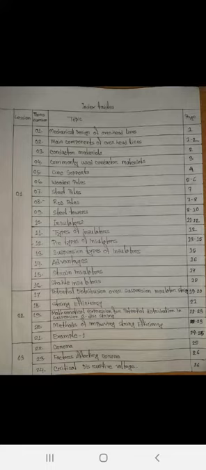Index table. Number 1: Topics. Mechanical design of overhead lines. Number 2: Mechanical components of overhead lines. Number 3: Conductor materials. Number 4: Commonly used conductor materials. Number 5: Line supports.